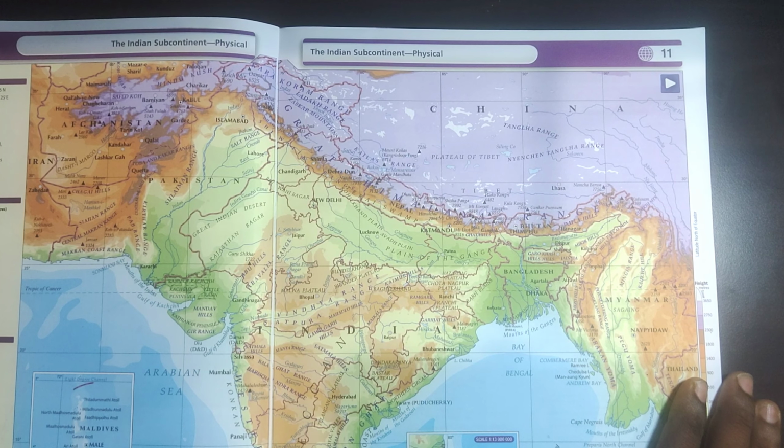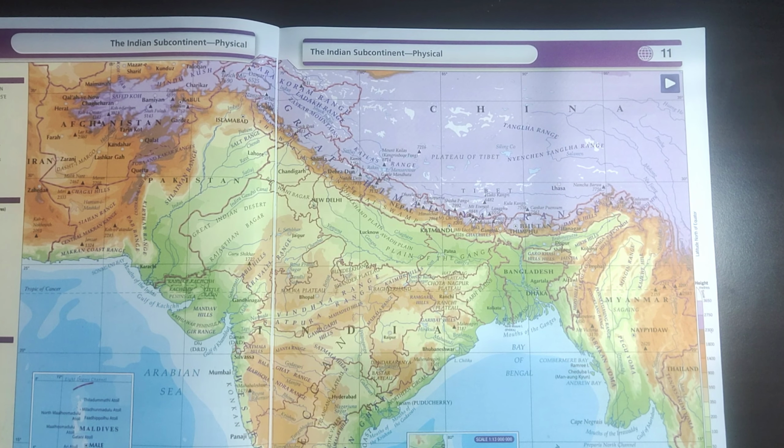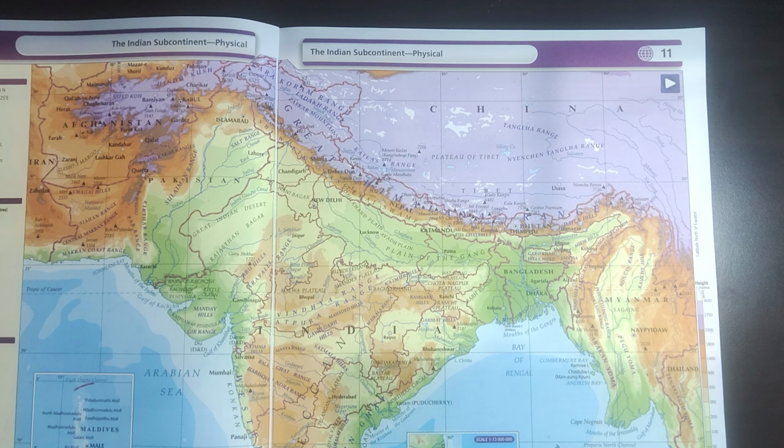So we just notice that the Indian subcontinent is different from the mainland. The Indian subcontinent has the neighboring countries like Nepal, Bhutan, Sri Lanka, Myanmar, Pakistan, Afghanistan, and some of the islands that we have. These are the things that we have in the Indian subcontinent.